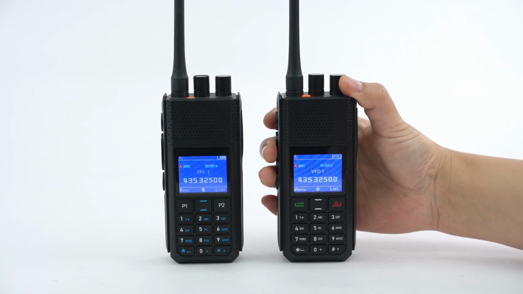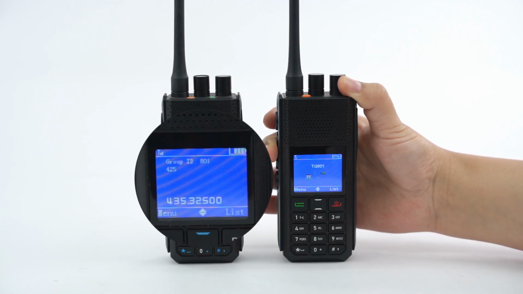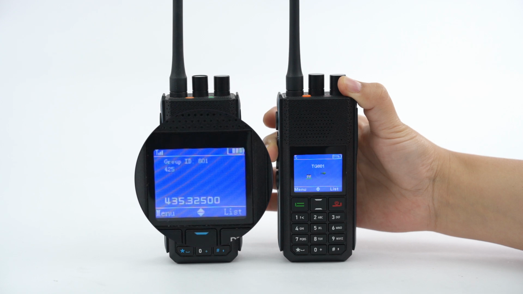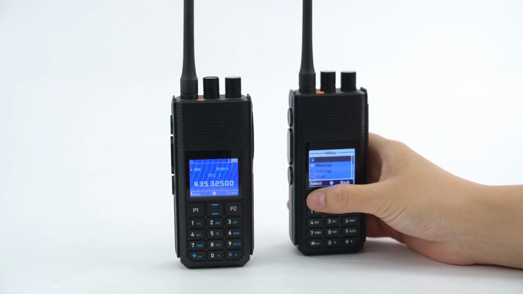Let's start with a quick demo. When the radio doesn't have the database imported and the Talker Alias feature is turned off, you will see that the receiving radios only display the radio ID of the transmitter. Now let's change the settings.